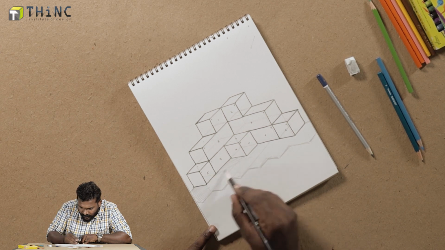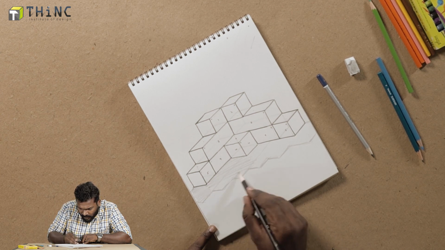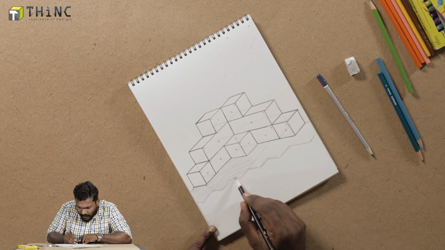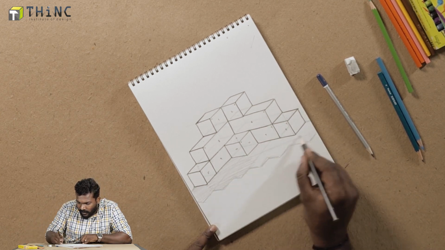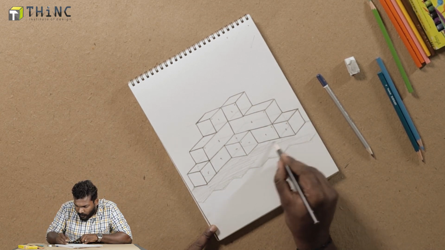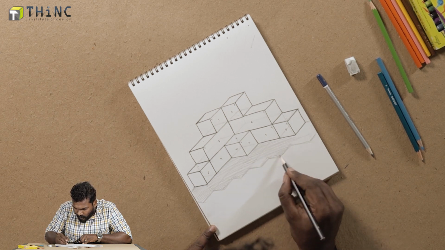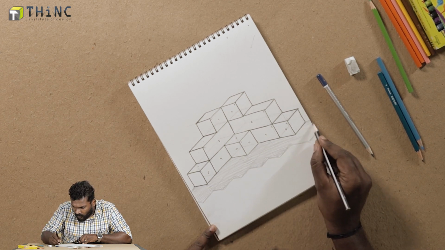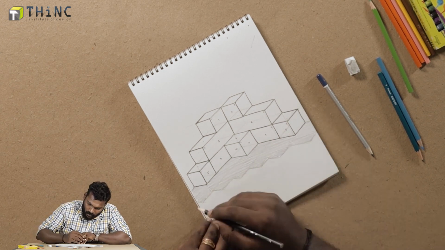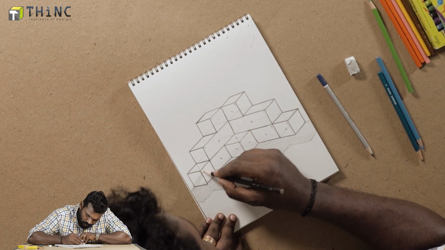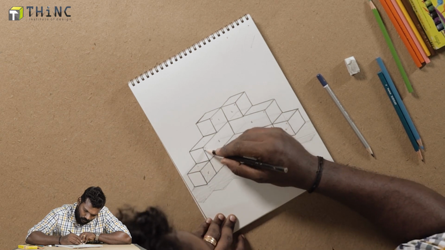Make sure you have a single stroke direction while you're shadowing or shading. Don't do shadow like this, later like that. Make sure you have a single stroke line direction. Now I'll just darken the areas which will have low values.